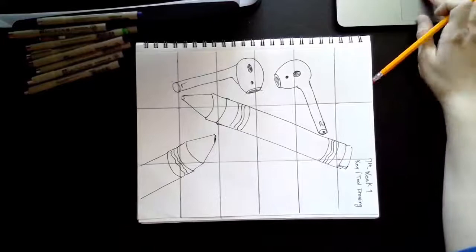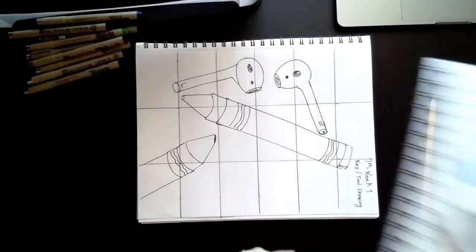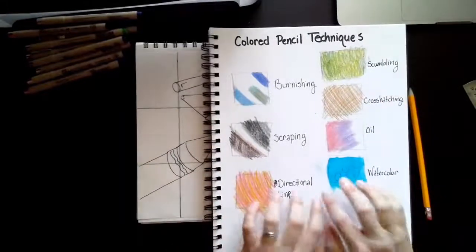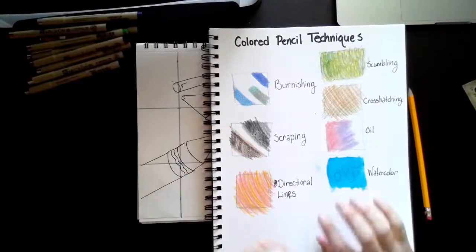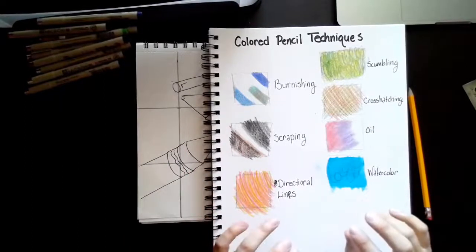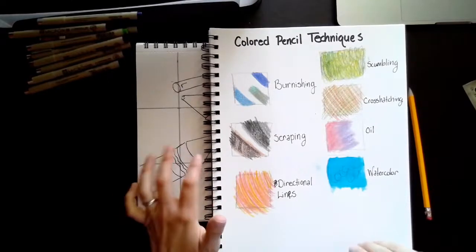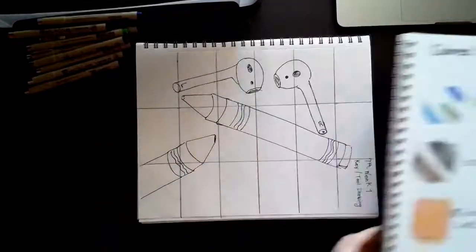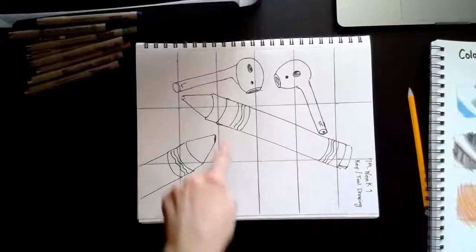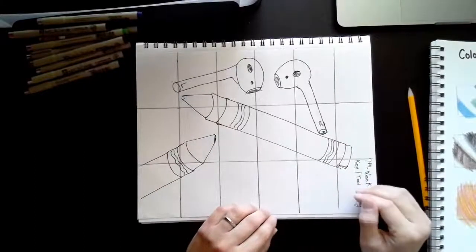Now, what I am going to do is take the colored pencil techniques that you should have practiced and apply them to this drawing. You kind of have to pick and choose which direction you're going to go in. This is where you have to use your own artistic choices and decision making. What you're doing is doing each one of these squares at a time, each one at a time. And you can actually use different colors for each one.